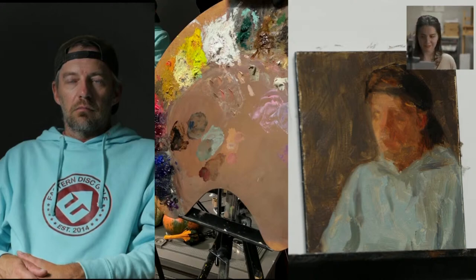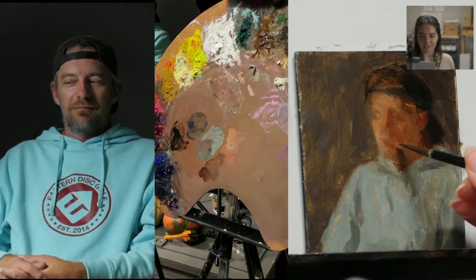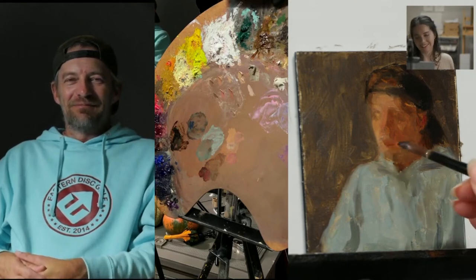Sometimes I feel you, it's like you can't get the blue right unless you have the right thing. Yep. That's that tube of paint down there. Yep, exactly. I do the right thing.